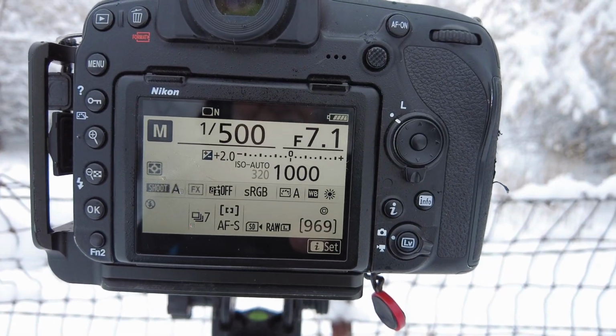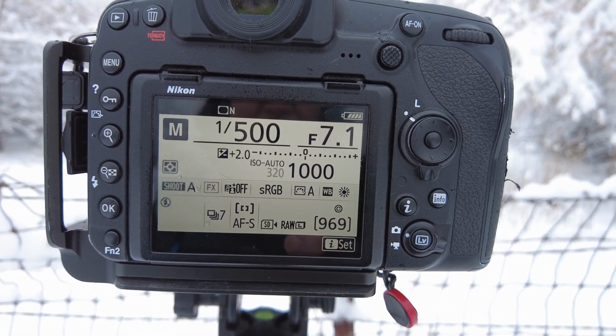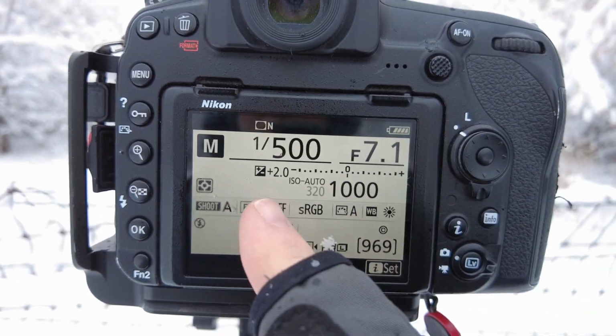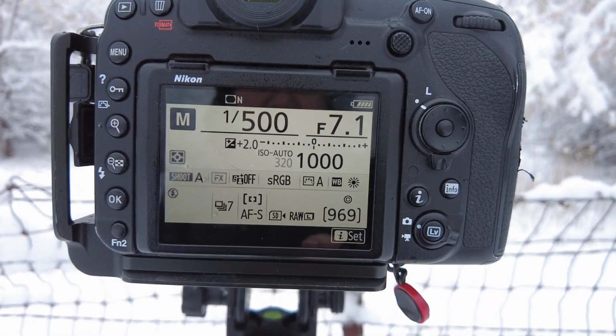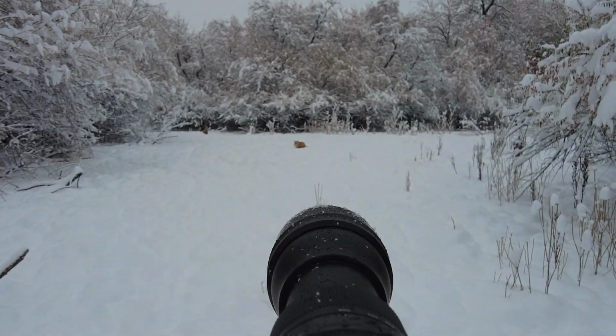So now my display is blinking auto ISO. It's set it at 1000 to get a good exposure here. I have the exposure compensation set at +2, and the fox have come back.